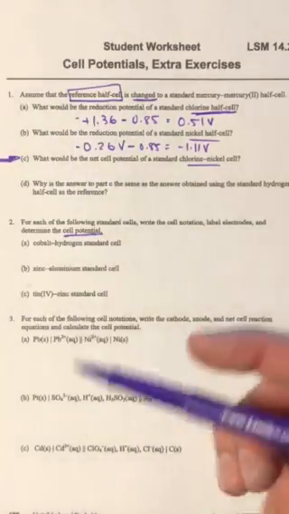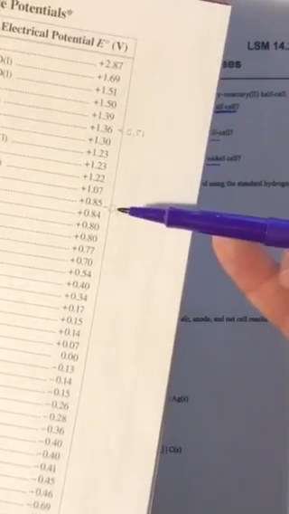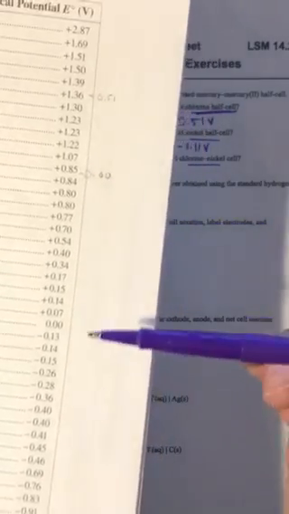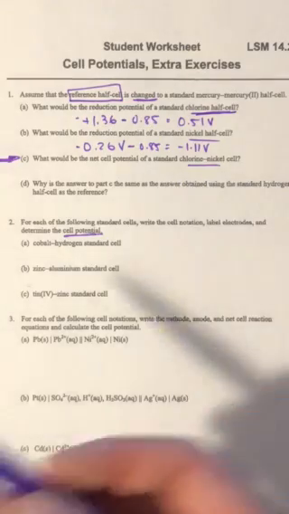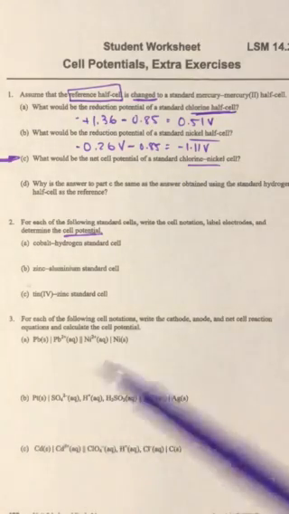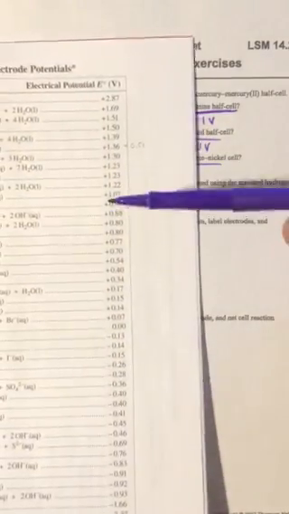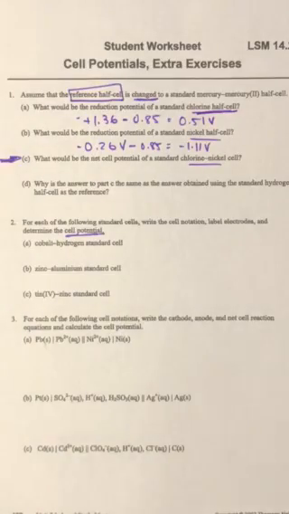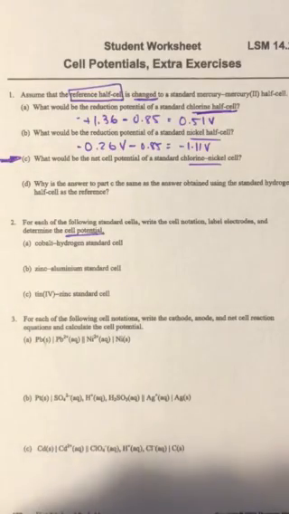So you could figure out the cell potential for a chlorine nickel cell either using our standard hydrogen half cell, or you could switch it to here. Try both, and you'll see you end up with the same value for both, because they are the same distance apart, meaning they have the same cell potential. I hope that made sense to you guys.